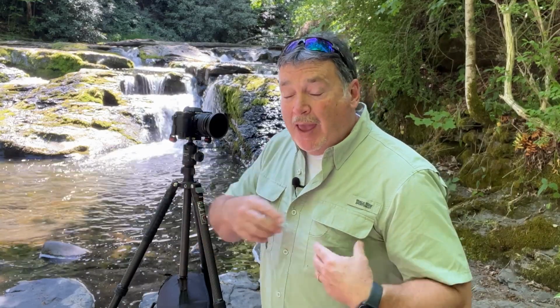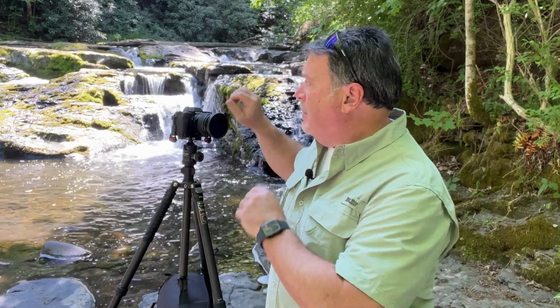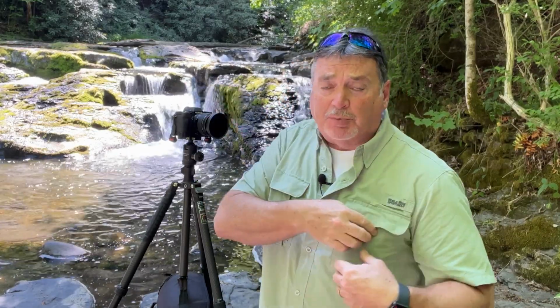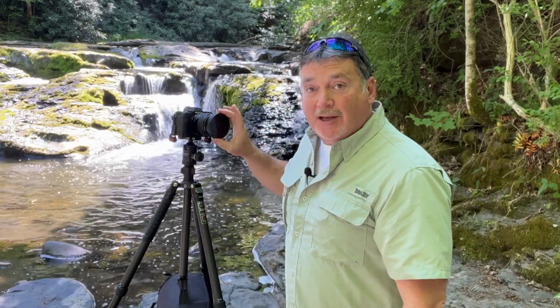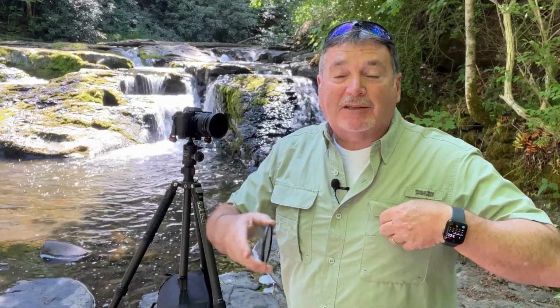And we may want to add. Maybe 4 stops isn't enough. Maybe I really want this water to go silky smooth. If that's the case, you can stack the ND filters. So I can take this 2, put it on top of here, and that will give me 6 stops. But let's see what we get with 4 stops first.